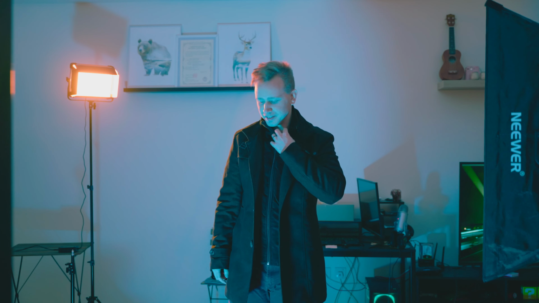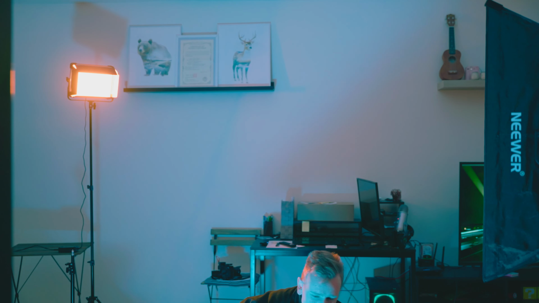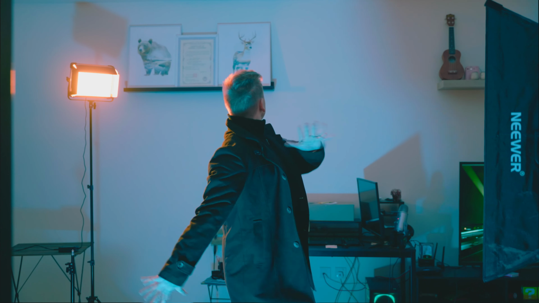For this shot, I put one of the panels down on the floor with the teal spread. And then I used the other panel with orange high up with high intensity and saturation. And I used it to spotlight me from behind, creating an orange outline on my shoulders and hair.